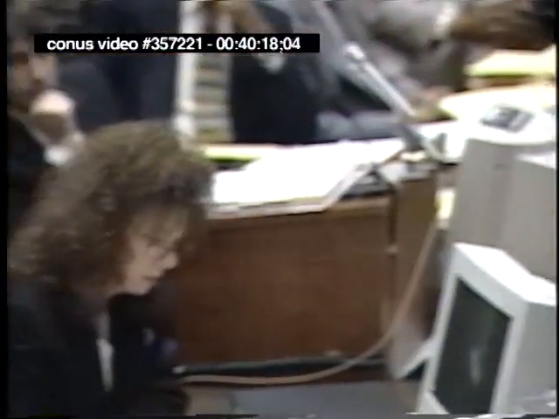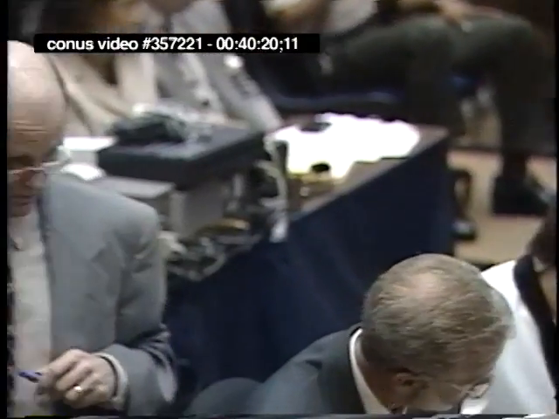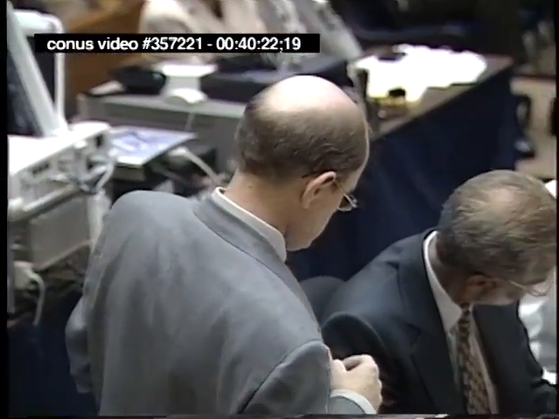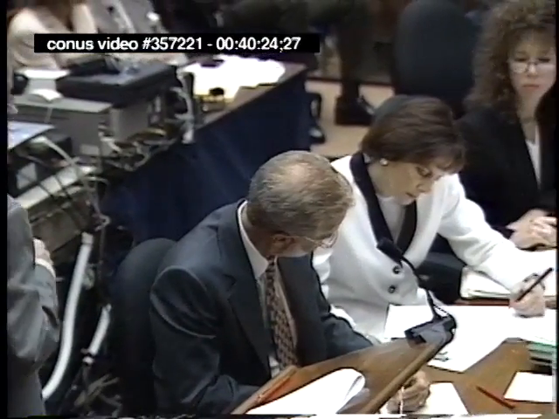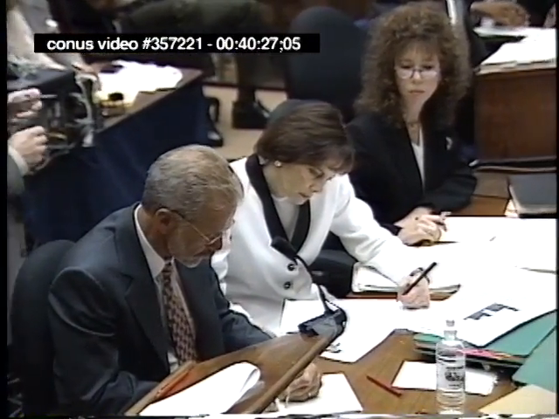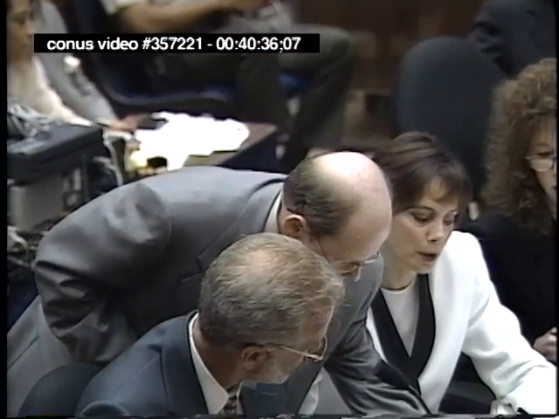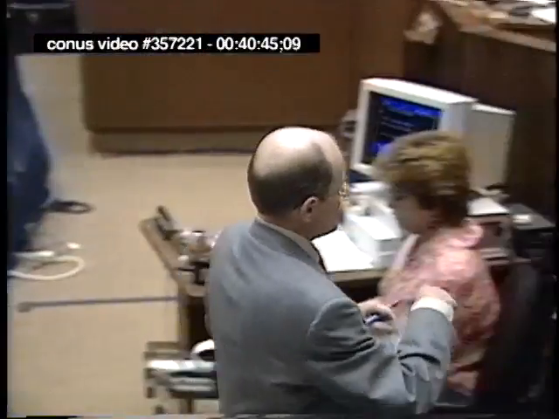I'd like to have a chart marked, please. 1261. Let me show you what's been marked as 1261. Did you receive a bar chart like that in the material from the FBI? Yes.